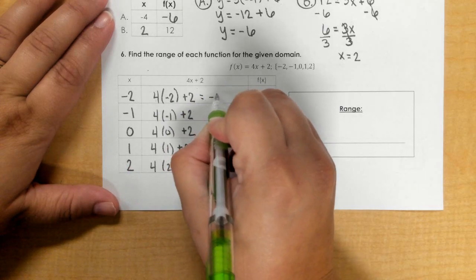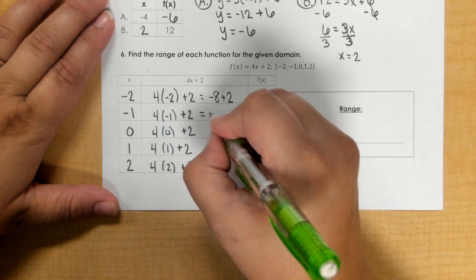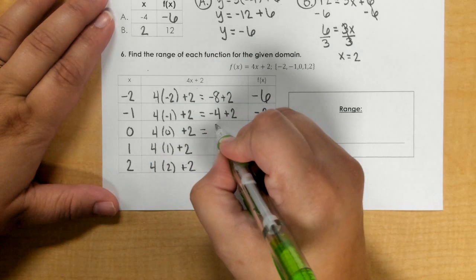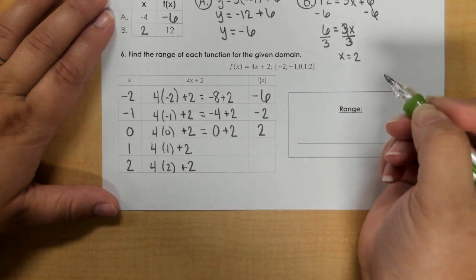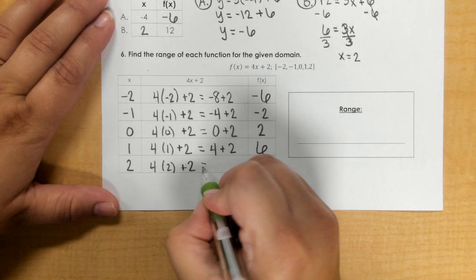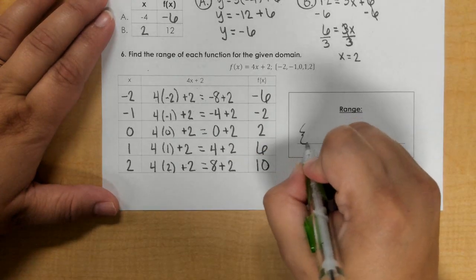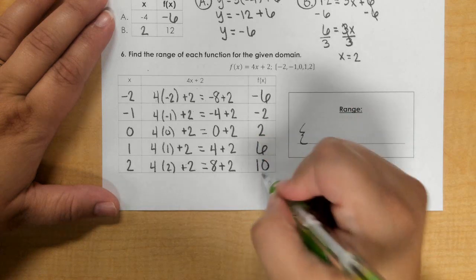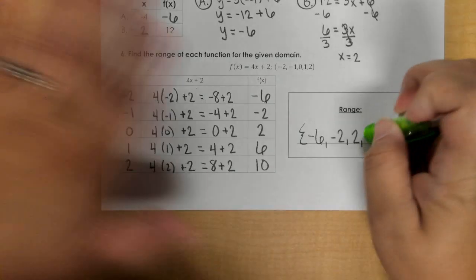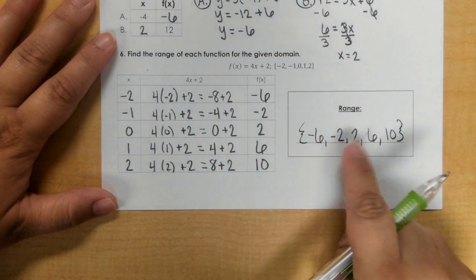So 4 times -2 is -8 plus 2. That gives me -6. 4 times -1 is -4 plus 2, and that gives me -2. 4 times 0 is 0 plus 2. That gives me 2. 4 times 1 is 4 plus 2, which gives me 6. And 4 times 2 is 8 plus 2, and that is 10. For the range, I see that we have this in numerical order already. So I'm just going to go ahead and fill in the range in set notation. So I've got -6, -2, 2, 6, and 10.